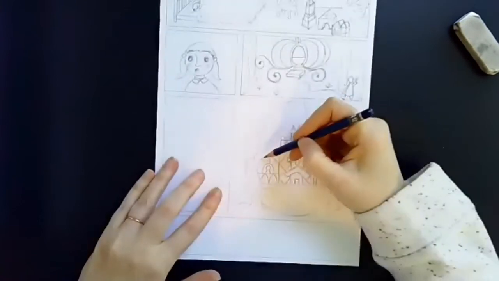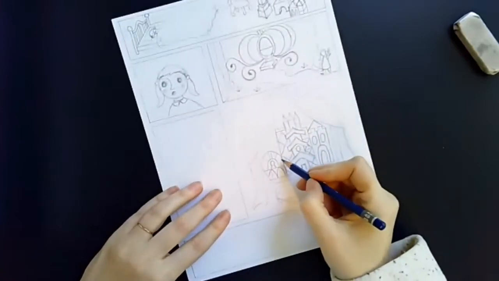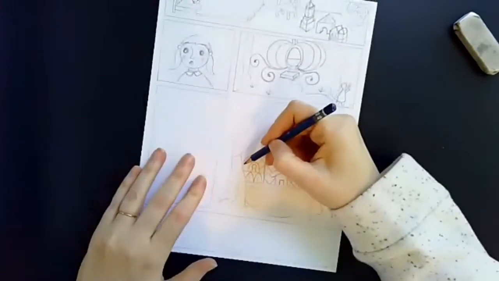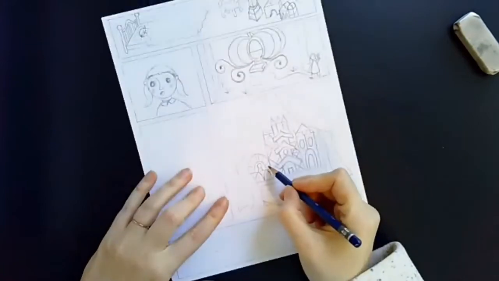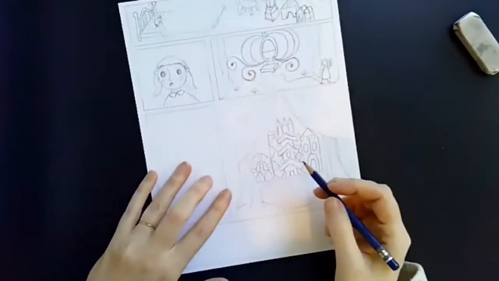Tater says, I have a few at the beginning to show where the placement of the characters are. Oh, awesome. A few silhouettes. Yes, a few silhouettes. Oh, cool.